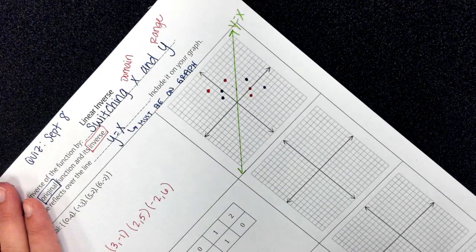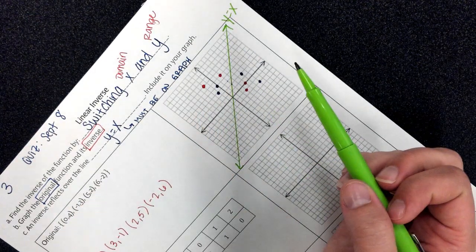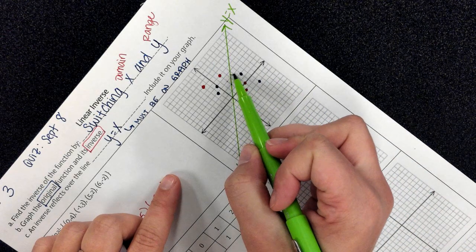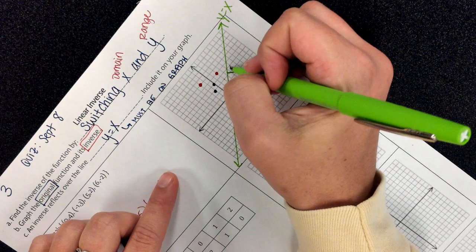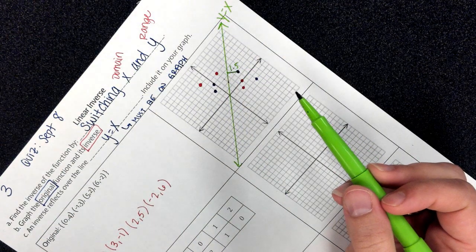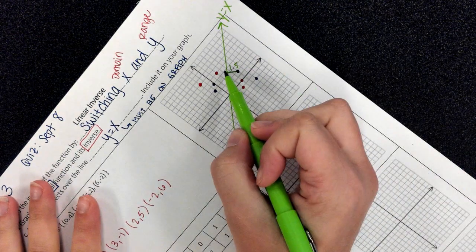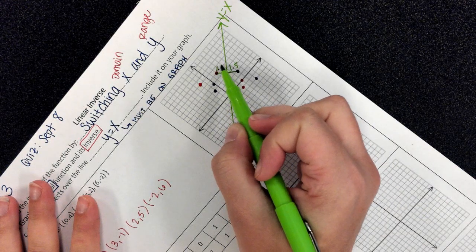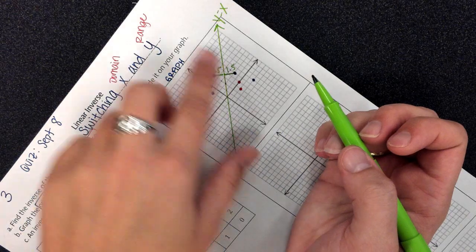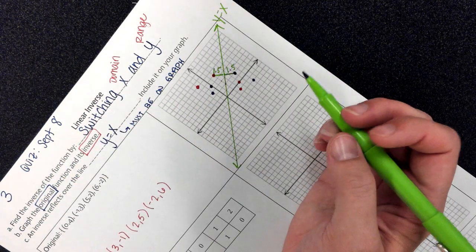Just watch. If I count boxes, how many boxes away is this blue dot? 1.5. And if I go the other side, how many boxes away should my red dot be? 1.5. You don't want this on your graph. You can for notes, that's fine, but on your other graphs, we're not going to put this, okay?